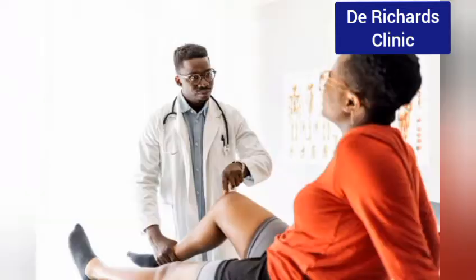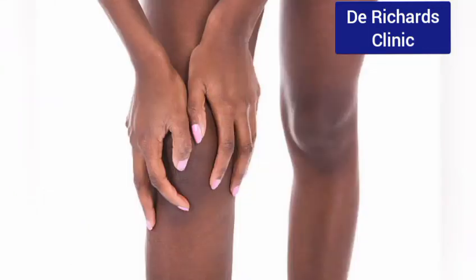And women are mostly affected by this arthritis of the knee joint. For every 3 men, there are 5 women that have knee osteoarthritis. There are reasons for that, but that will be the topic for another day. But suffice it to know there is a common arthritis, and women are mostly affected by this arthritis more than men.